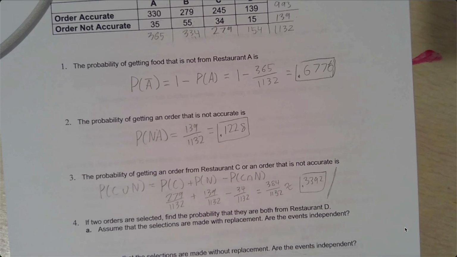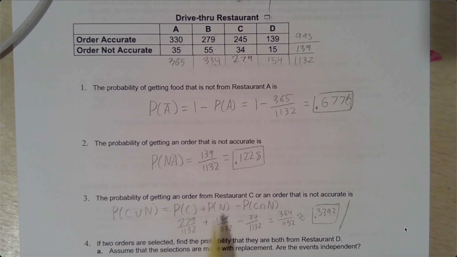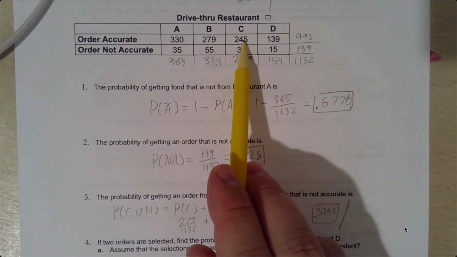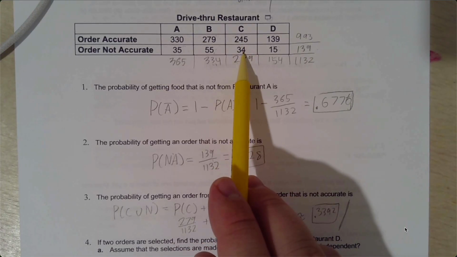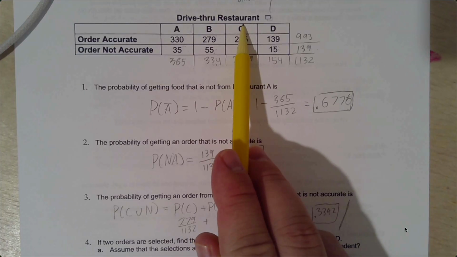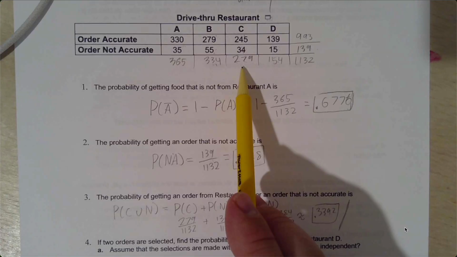Great question. Let's look at what it means to be from restaurant C and not be accurate. Now, see what I did here, C, maybe pun intended, is that I took the column or row totals and then this one section from the middle of the table, and let's think about that. What does it mean to be from restaurant C? Well, that 279 is this 245 in the middle of my table and the 34, so I'm counting both of them. So to be from restaurant C, I could either be accurate or not be accurate, and so I'm putting them together and adding them.